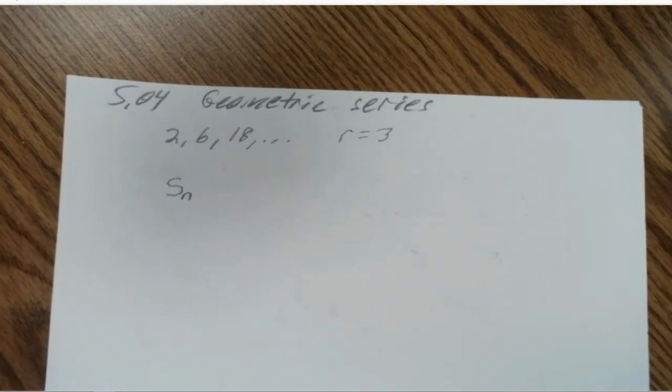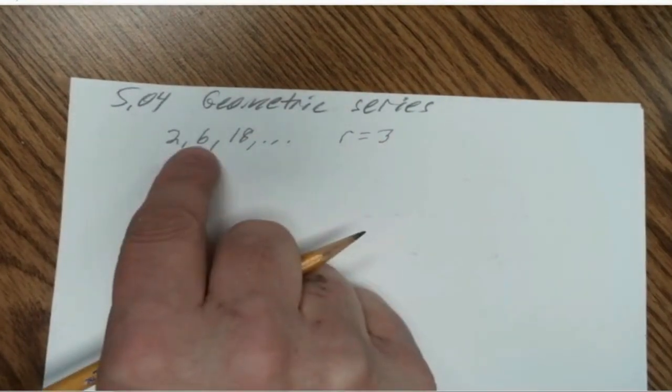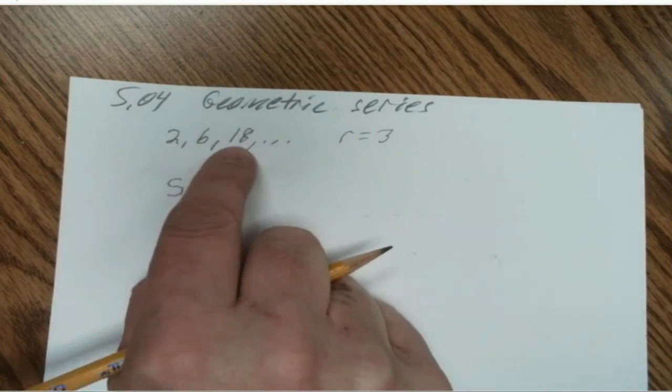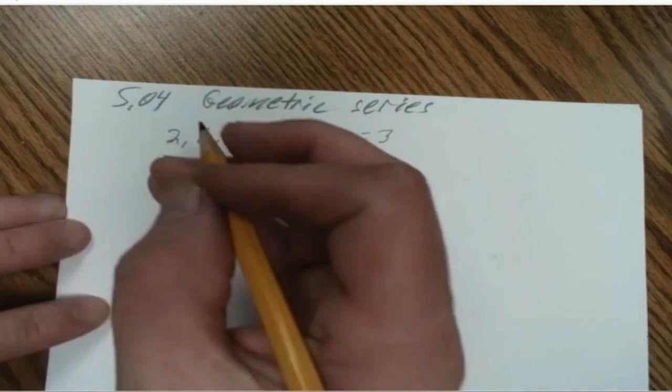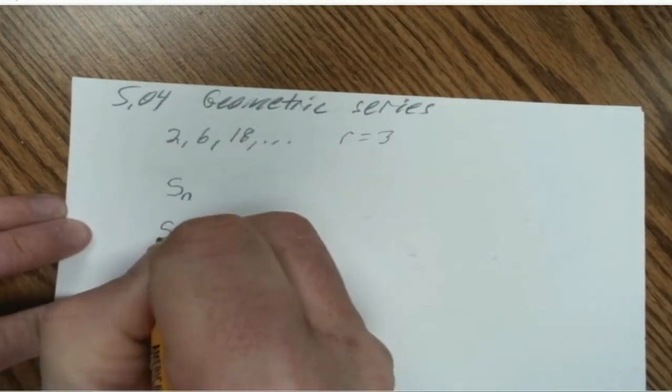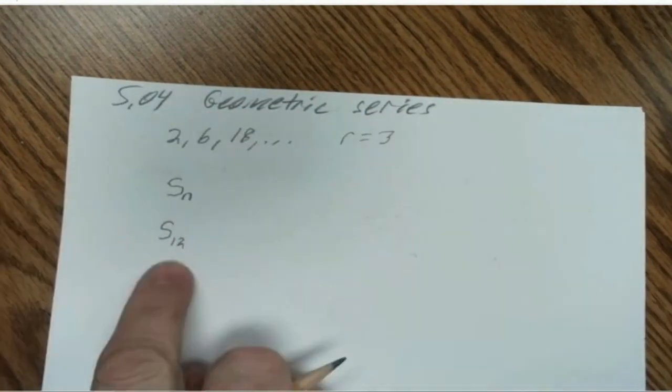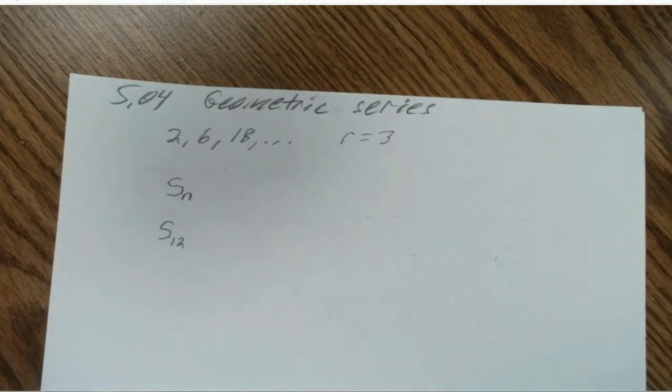If we took the first 12 terms and added them together, 2 plus 6 is 8, 8 plus 18 is 26, and continuing on to S sub 12, the first 12 terms. We need some formulas to be able to do that, right?